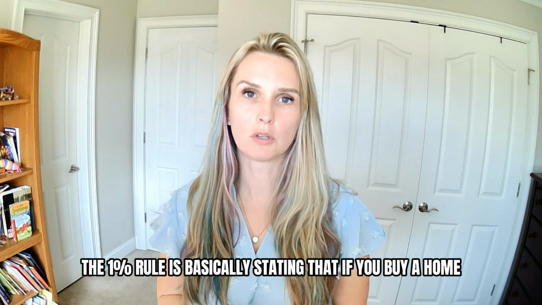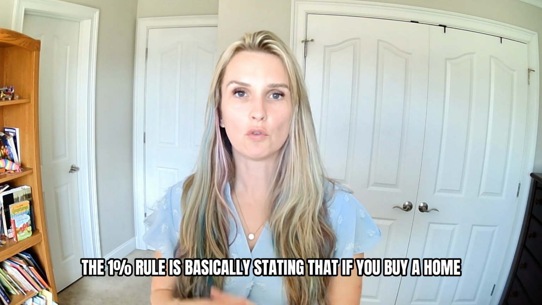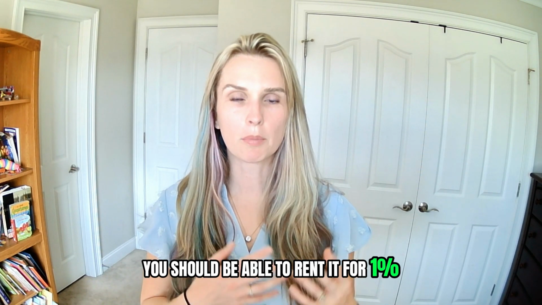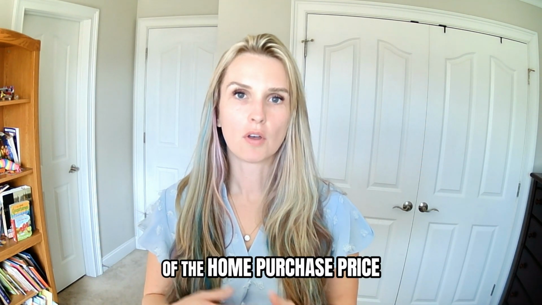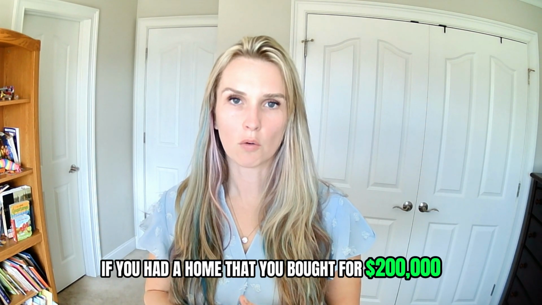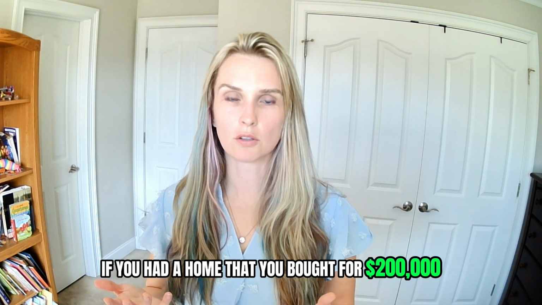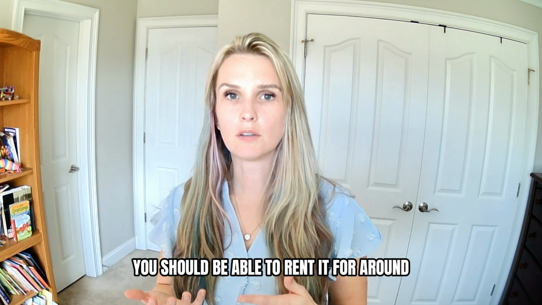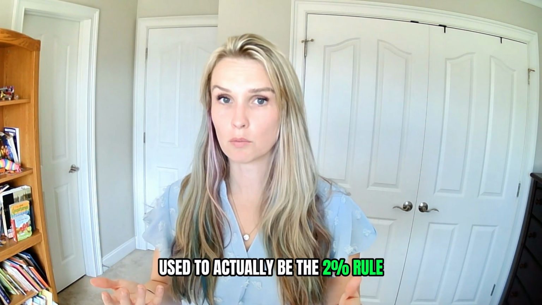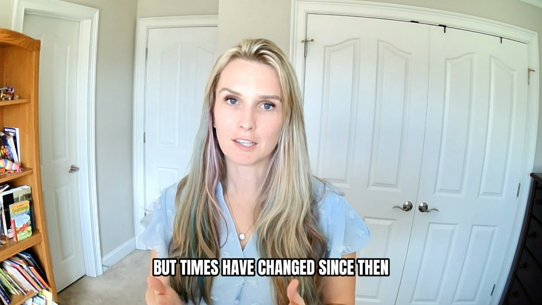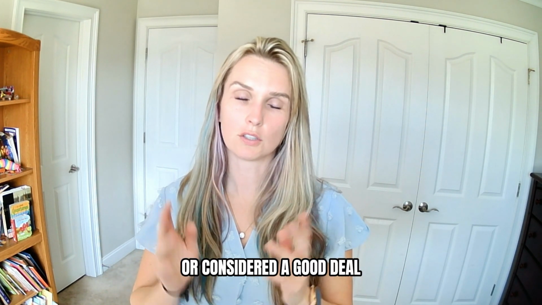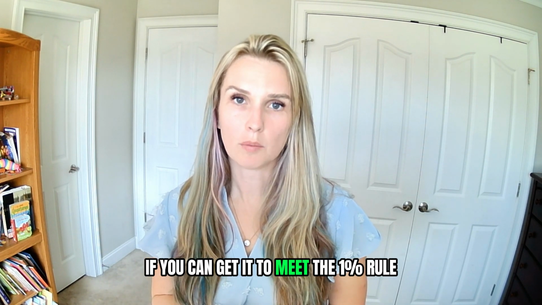The 1% rule is basically stating that if you buy a home, you should be able to rent it for 1% of the home purchase price. So for instance, if you had a home that you bought for $200,000, you should be able to rent it for around $2,000 per month. It used to actually be the 2% rule, but times have changed since then, and now we find that it's actually a good deal, or considered a good deal, if you can get it to meet the 1% rule.